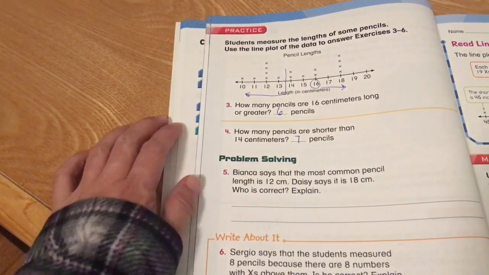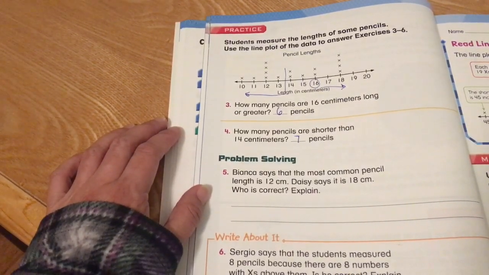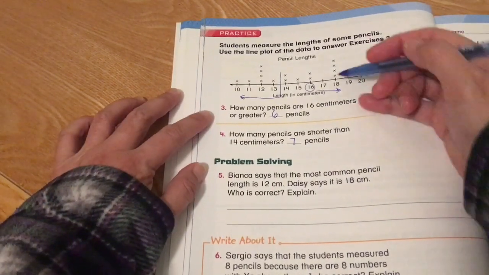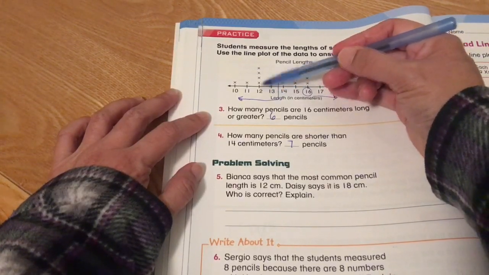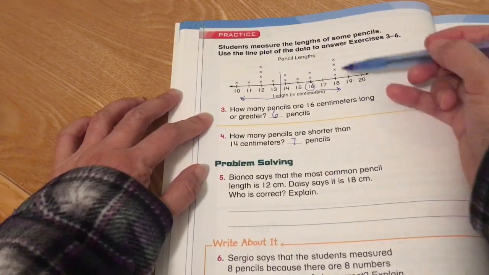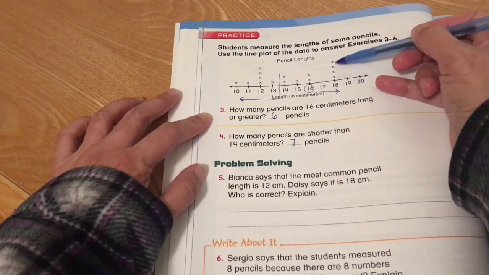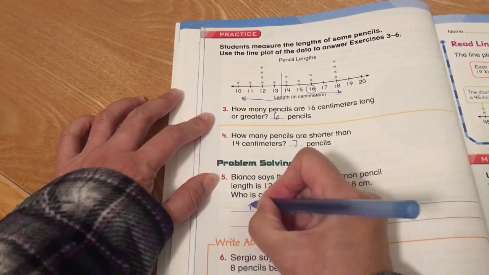Number 5. Bianca says that the most common pencil length is 12 centimeters. Daisy says it is 18 centimeters. Who is correct? Well, let's see. Pencil lengths of 12 centimeters, I have 1, 2, 3, 4. Pencil lengths of 18 centimeters, I have 1, 2, 3, 4. Oh, they are both correct.